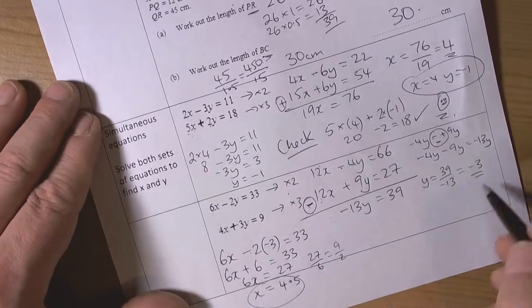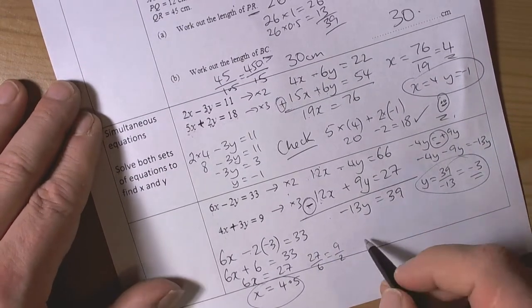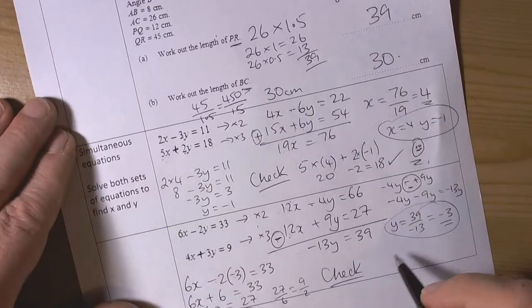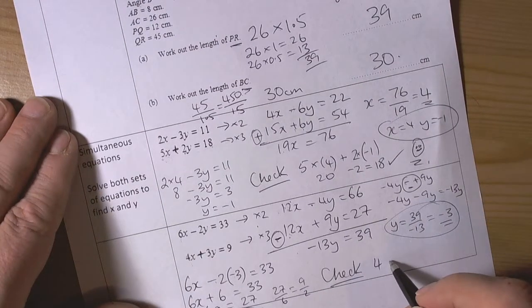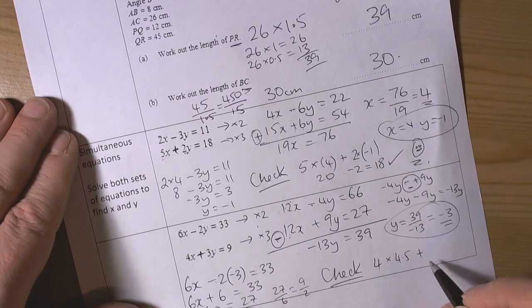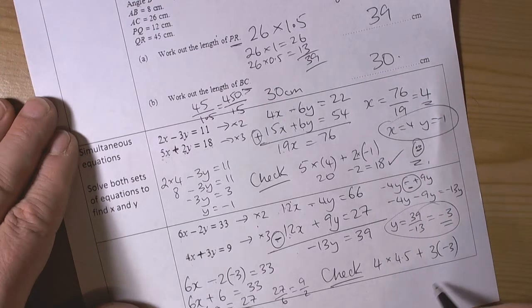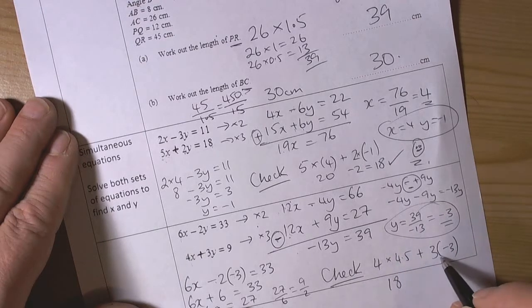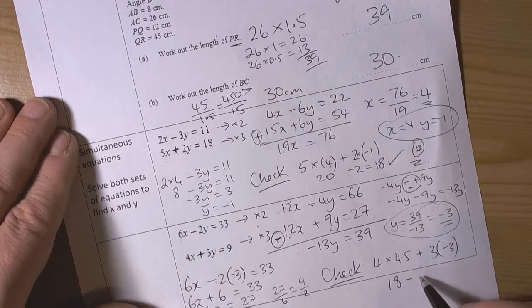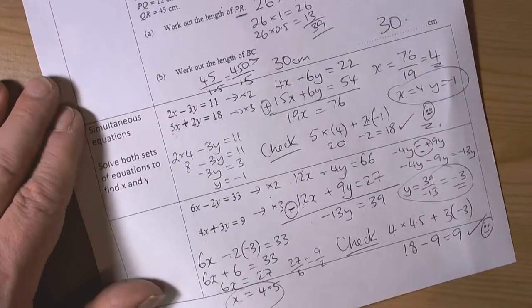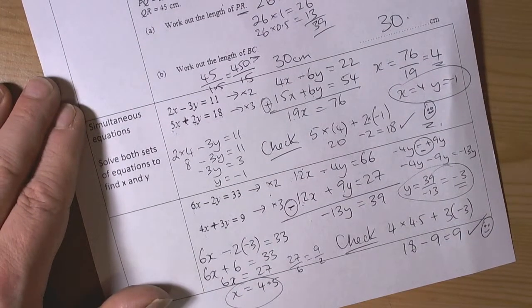So we think these are our two values, so we check in the other equation. This is telling me to do 4 lots of x, which is 4 lots of 4.5, plus 3 lots of negative 3. 4 lots of 4.5: 4 4s are 16, a half of 4 is 2, so that's 18. 3 lots of negative 3 is negative 9. 18 take away 9 is 9. It worked. We're happy, so happy days. Okay, so that's the answers to this.